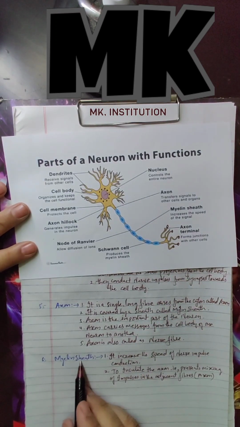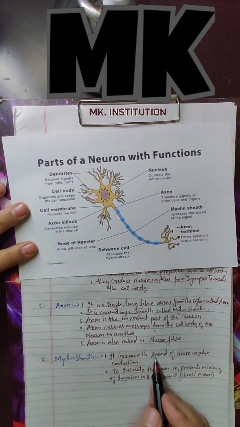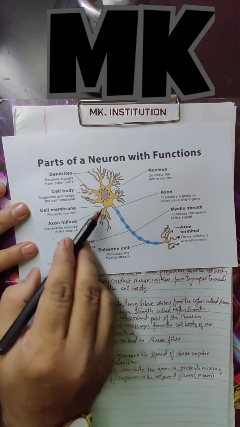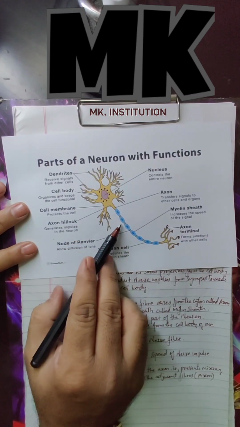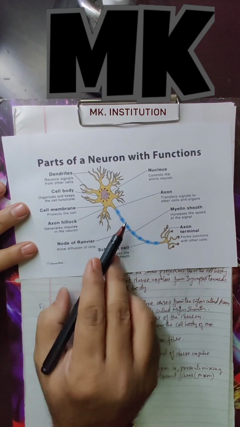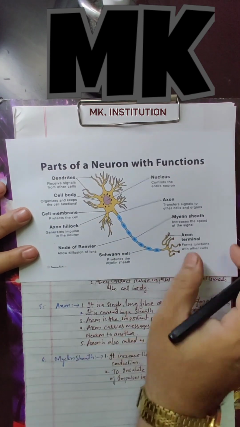Clear? Then what is the work of the myelin sheath? I already told you. It increases the speed of nerve impulse conduction. This myelin sheath increases the impulse speed, as well as prevents the leakage of current. Clear? Understood?